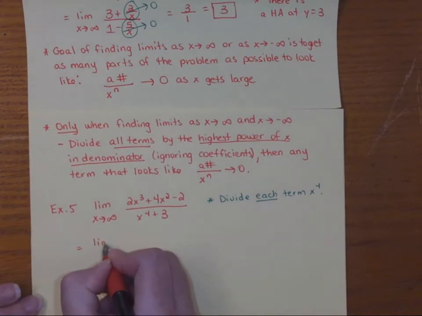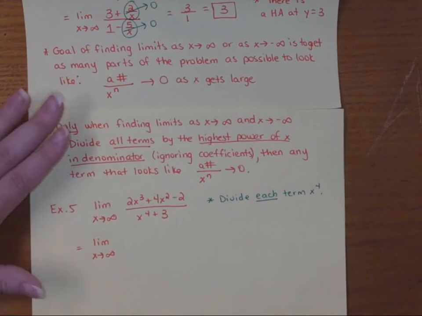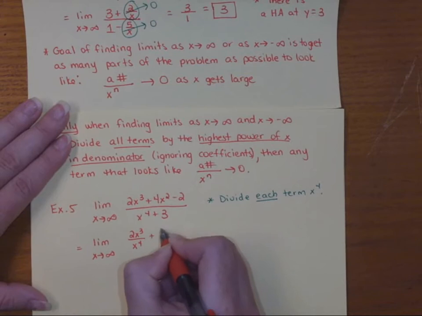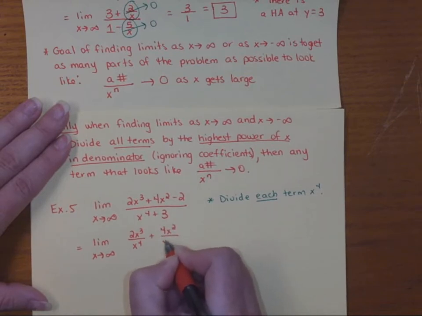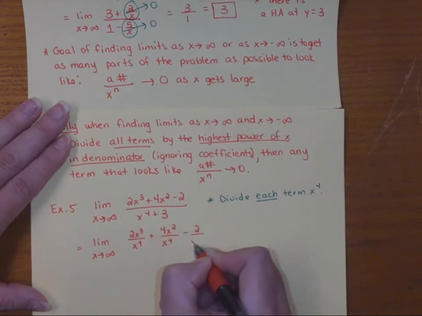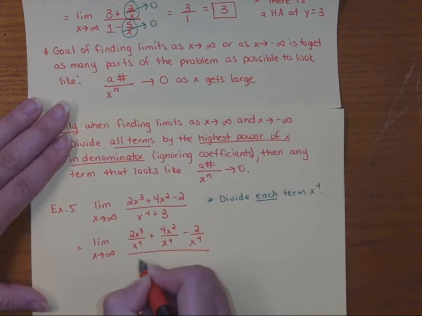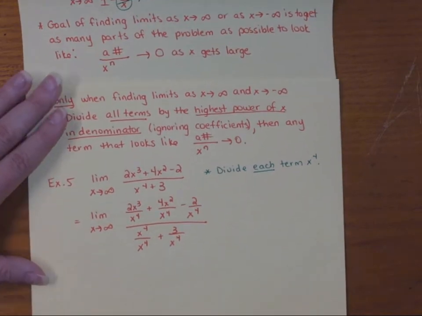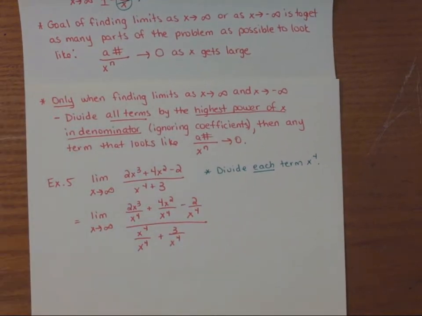I like to tell my students that these problems temporarily look uglier, but in the end they will look nicer. So we're going to put 2x cubed over the x to the 4th, and we're going to do that for every single term. This is the part that might be a little uncomfortable for you, because temporarily, yes, it's going to make the problem look uglier. Notice I had 1, 2, 3, 4, 5 terms, and I put all 5 of them over x to the 4th.